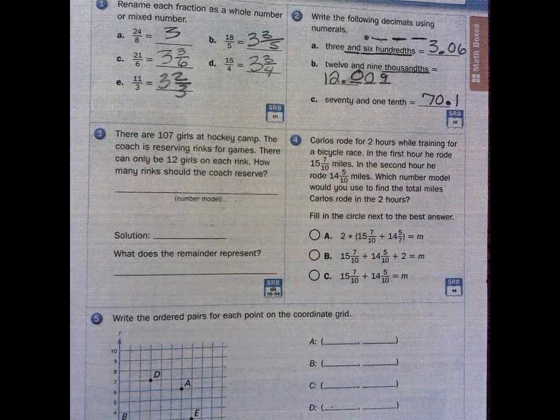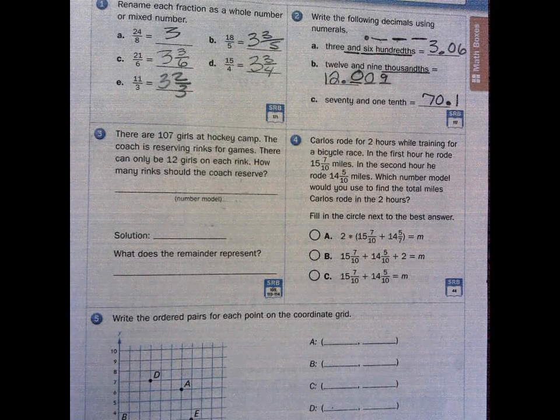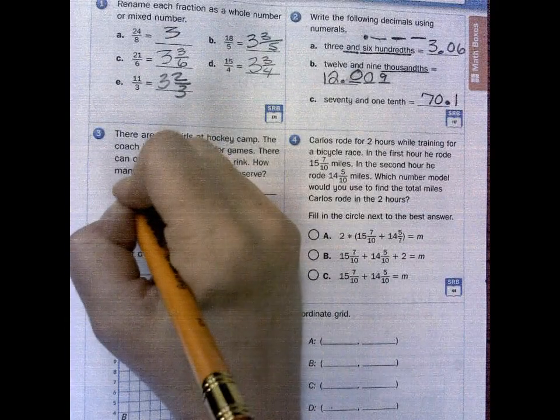There are 107 girls at a hockey camp. The coach is reserving rinks for games. There can only be 12 girls on each rink. How many rinks should the girls reserve? So this is a division problem.